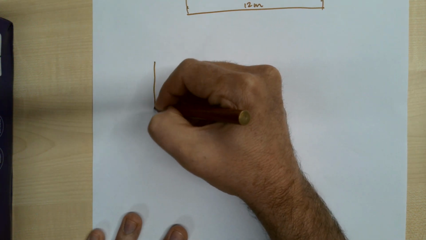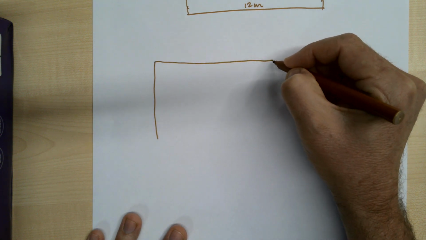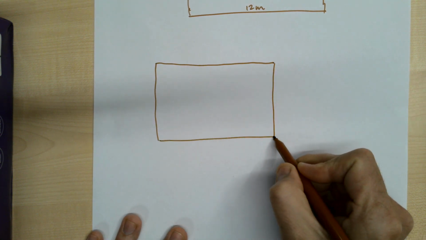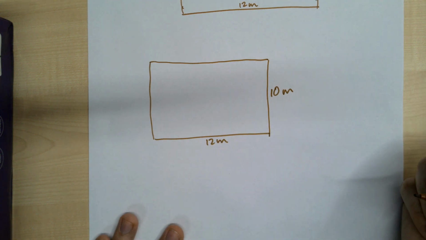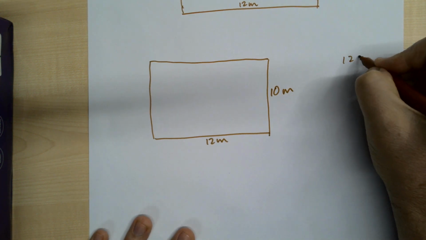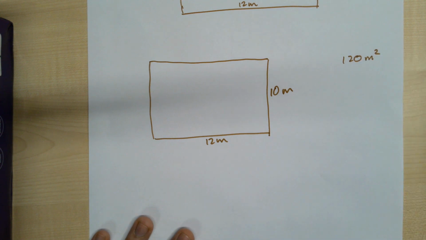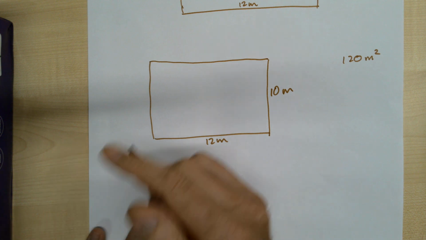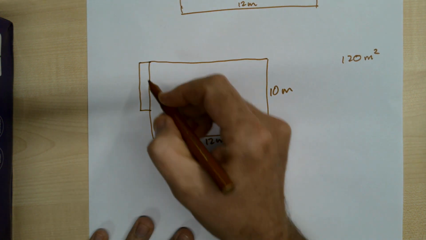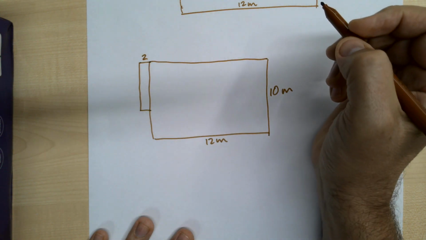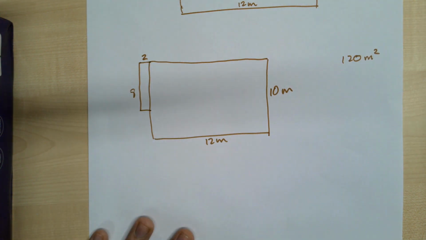What if I start off with 12 meters by 10 meters. At the side here, I've got 120 square meters. And I might say, what if I just add a bit to the side like that? Maybe that's 2 by 8.